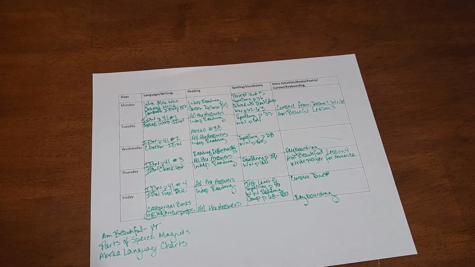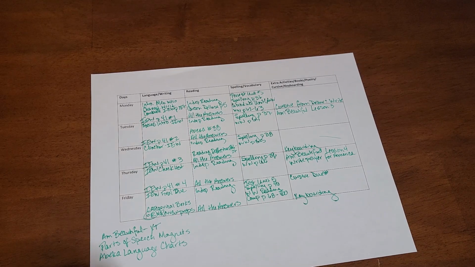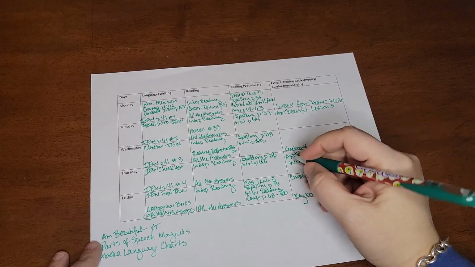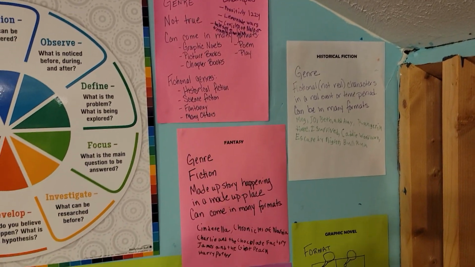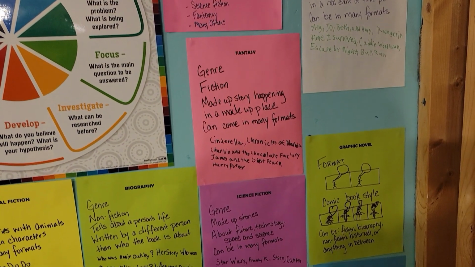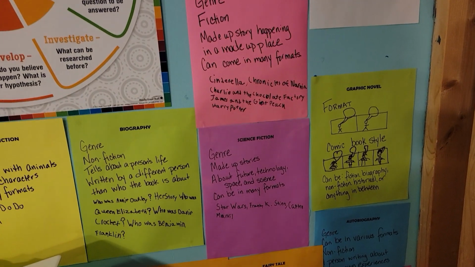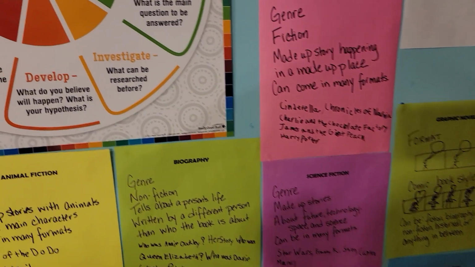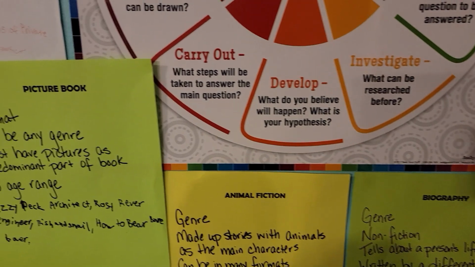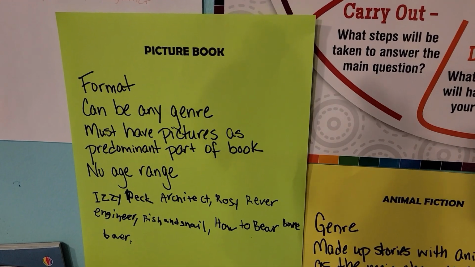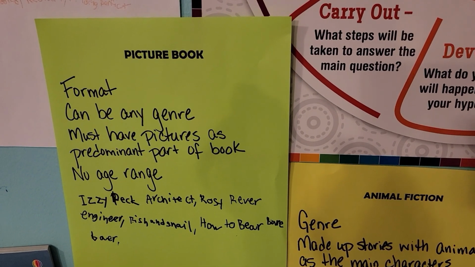There are a few additional activities that we need to include. We need to finish our format and genre classification, which we'll do on Friday. Our format and genre study is something that we've been doing throughout the entire year. Once a week, I have a piece of paper where it just has the title on it. So for example, picture book: is it a format or a genre?